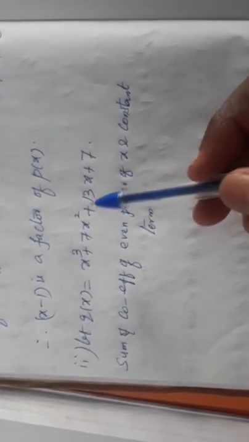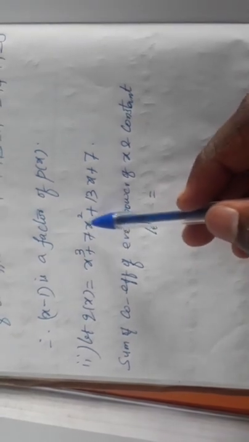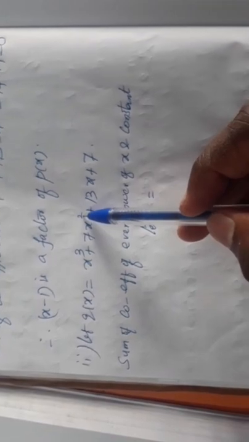What is that? Sum of the coefficient of even power. What is the even power? Is that x square. x square then even power. Even power na square. What is that here? So 2 is the even. What is the coefficient of this x square? Is the 7. Next constant term is the 7. This one is the 7 and this 7. So 14.